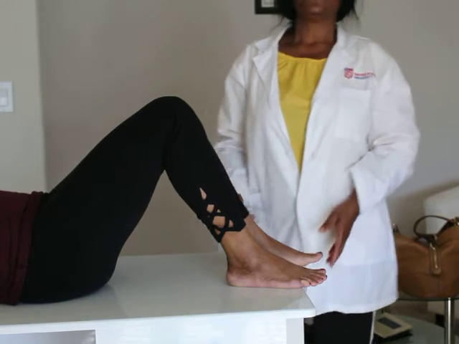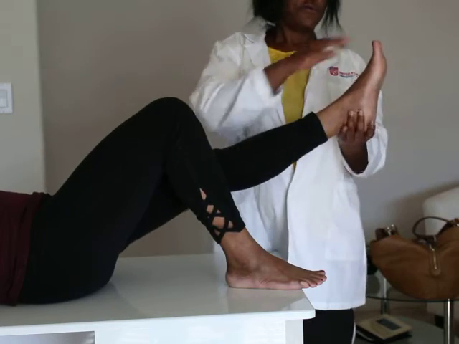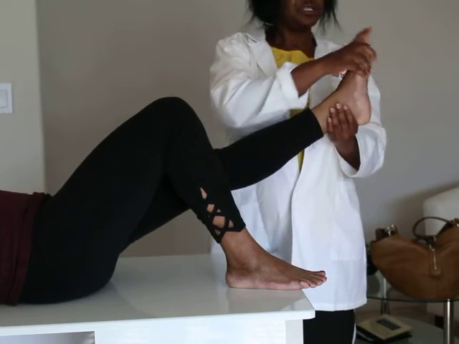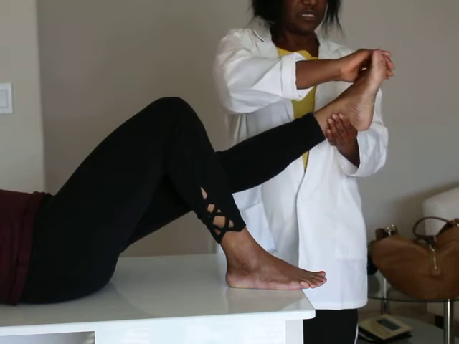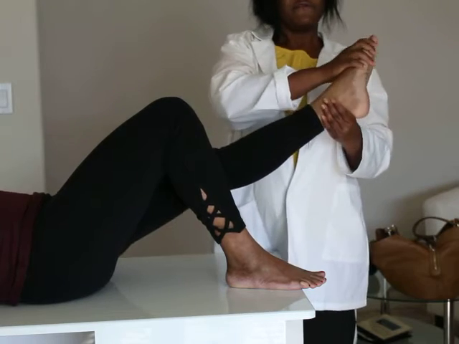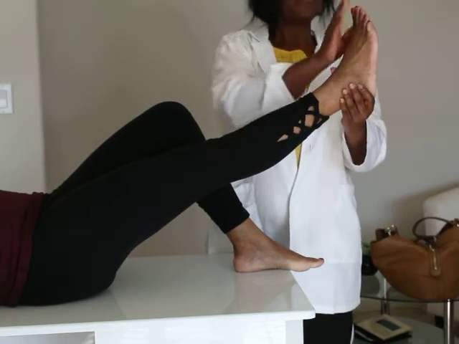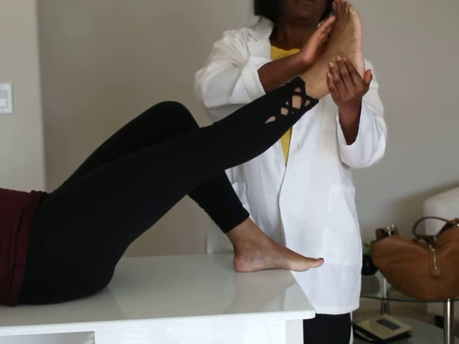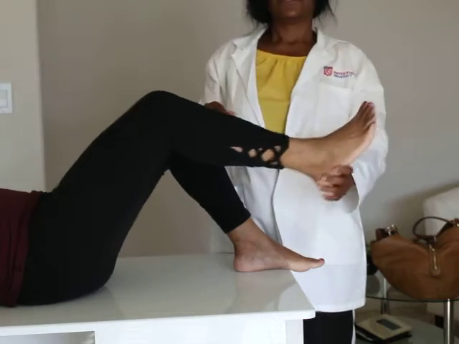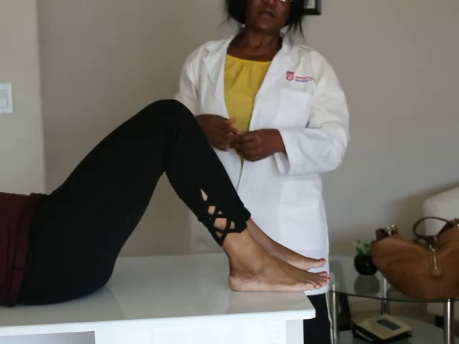So then I'm going to do the range of motion on the feet. So now I'm going to do the flexion and extension. Flexion, extension, flexion, extension. For the inversion, you curl the feet in. For the eversion, it is out. So I'll do the same on this other leg. Flexion, extension, and then inversion and eversion. So inversion is in, eversion is out. Okay? So now I'm going to go to the ankle.